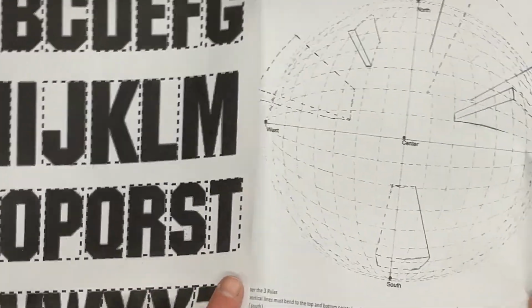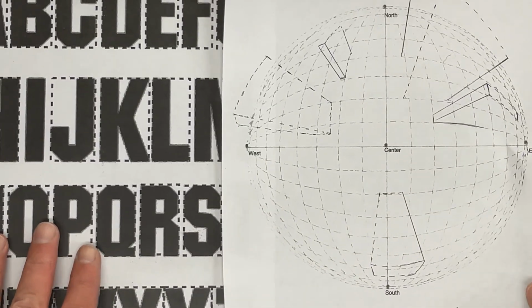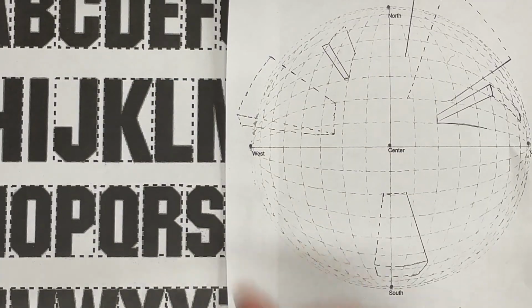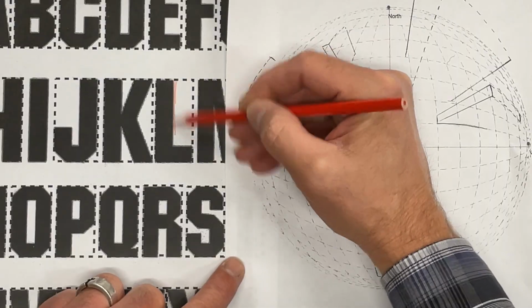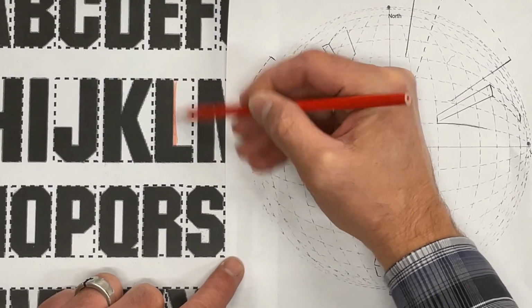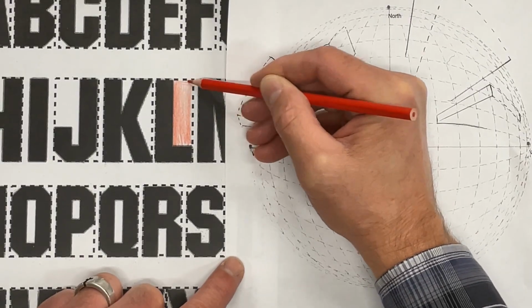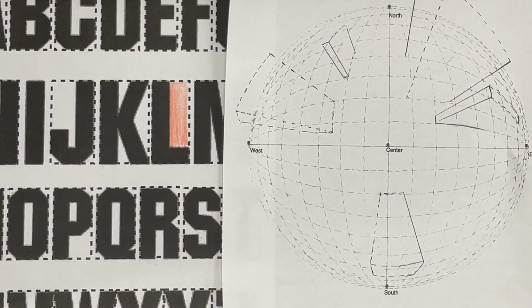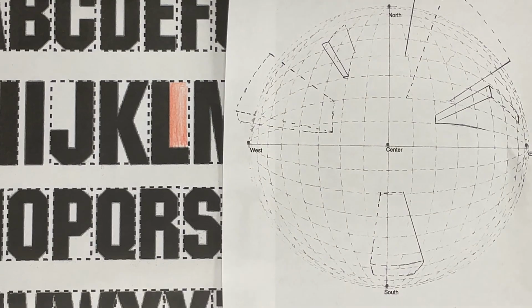And all you have to do to get started, so we're gonna do the letter L, is draw a box around the letter. And then what I'm gonna do is color in. I've already drawn the box for you in the dotted line. I'm just gonna color in this part. This is the negative area around the L. That's the area that is not the actual part of the L. And so right up here, I've already started you off.